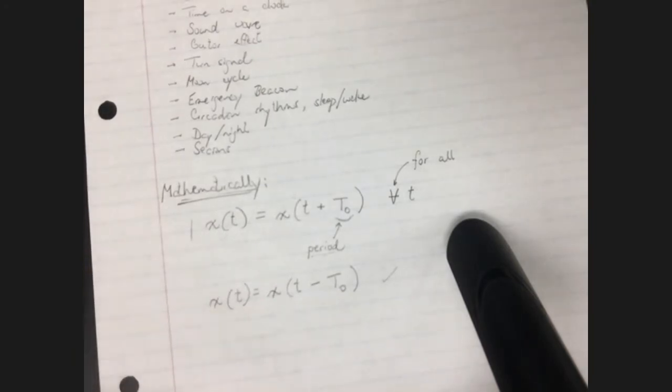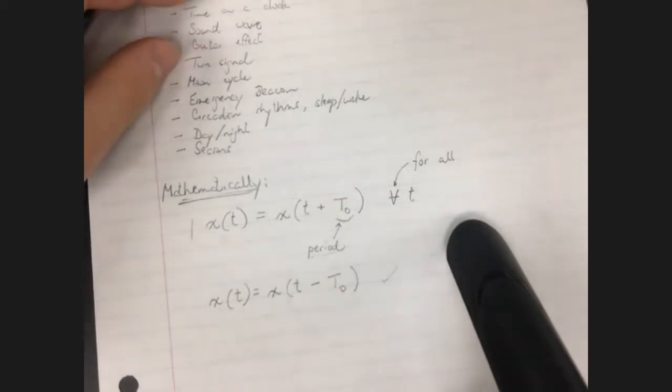We've already worked a little bit with them when we did the power. So we know that with power, we can integrate over one period. We don't necessarily have to do integration from -infinity to infinity. We can look at one period because we know that repeats over and over. Great. All right, so that's one type of classification of signals right here.